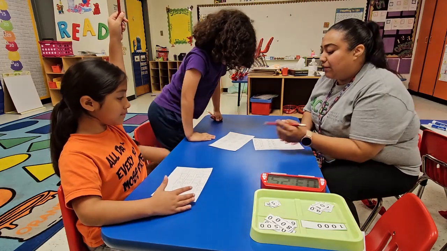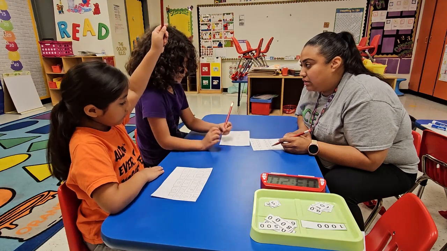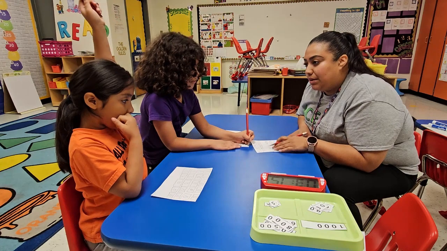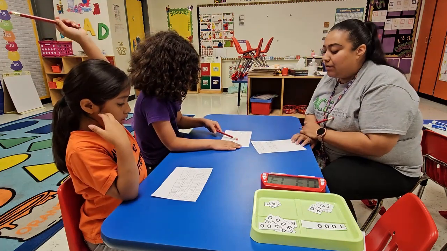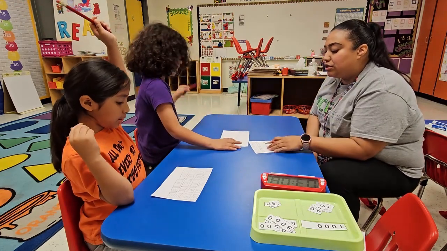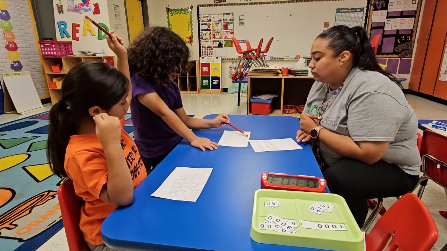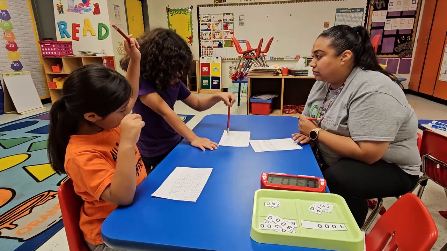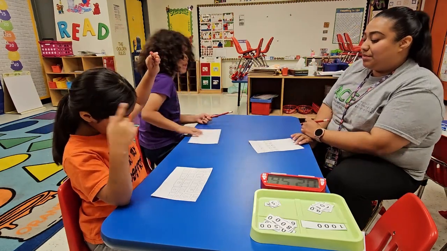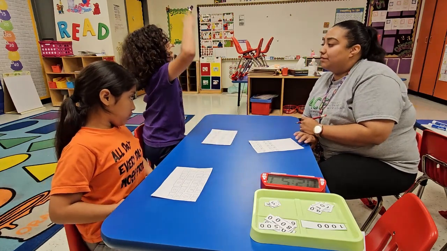Perfect. So if 10 tens makes 100, and we have another 10 tens, how much do we have? 200. How many do we have on our paper? Or how much do we have? We have 200. It's 200, correct. So we have $200 right here on our paper right now. We have 20 $10 bills. We need 5 more $10 bills if we're at 200, to get to 250.